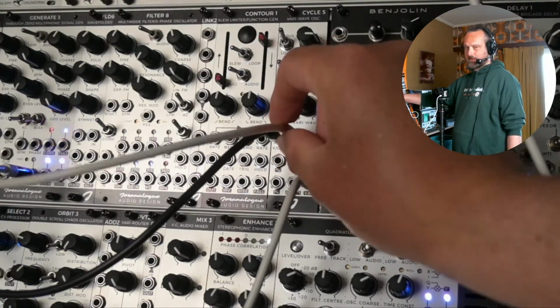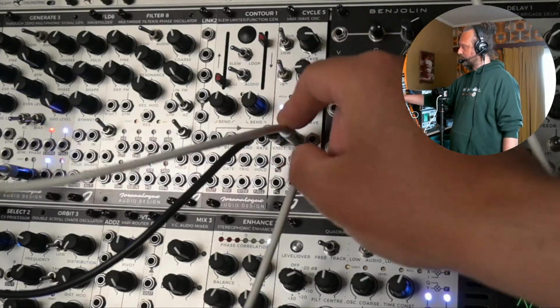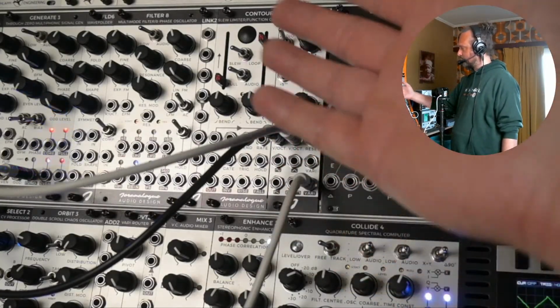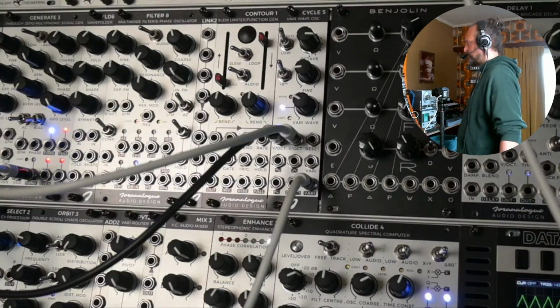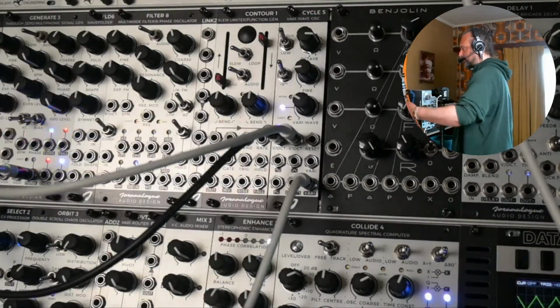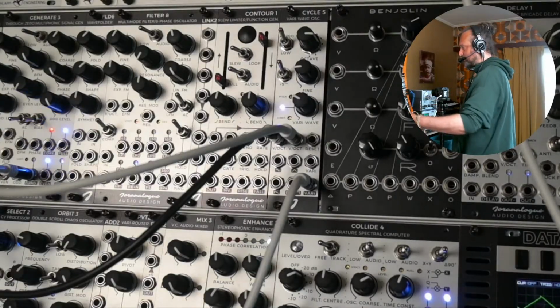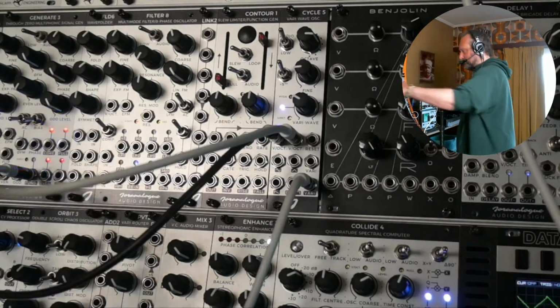There's 2 volt per octave inputs. On another VCO you should probably just use the FM input and the built-in attenuator if you have one. I'm using Generate 3 to generate my sine wave because I have attenuators on the module itself.